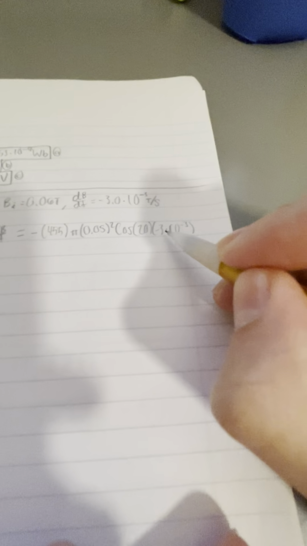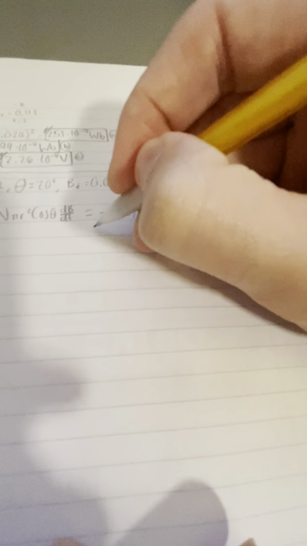Since we have a negative here and a negative rate of change, we're going to get a positive voltage. I'll put it down here since it ran out of space.